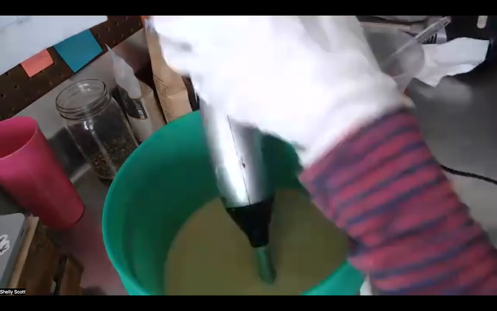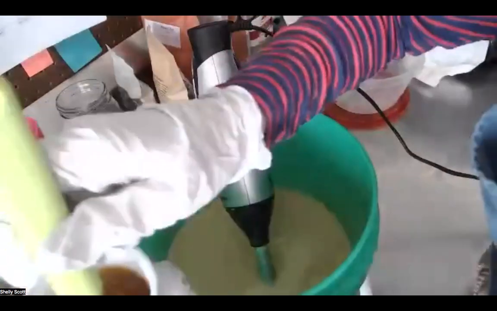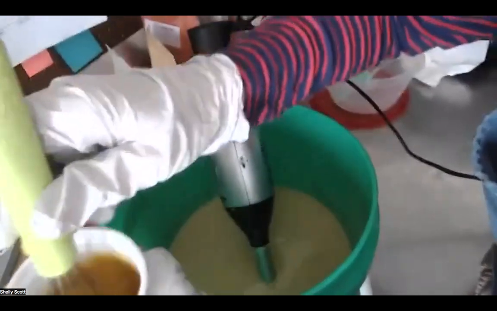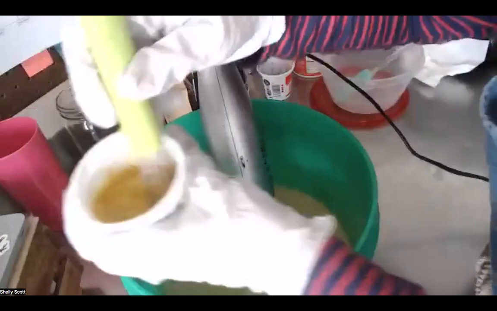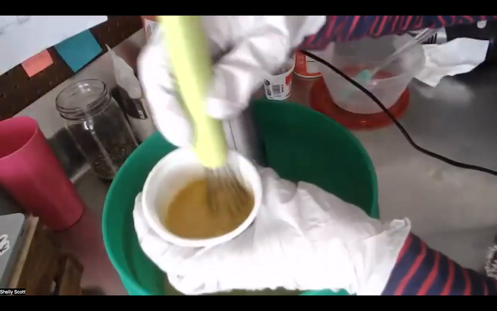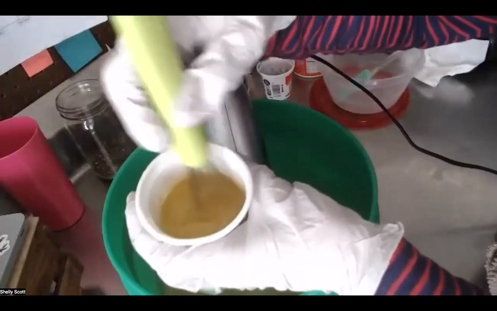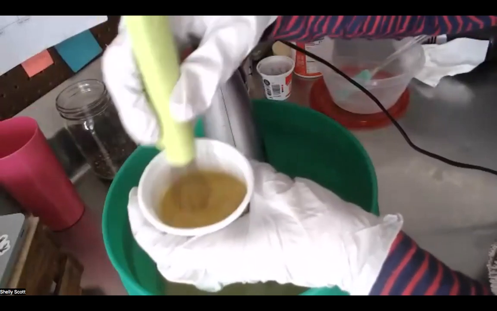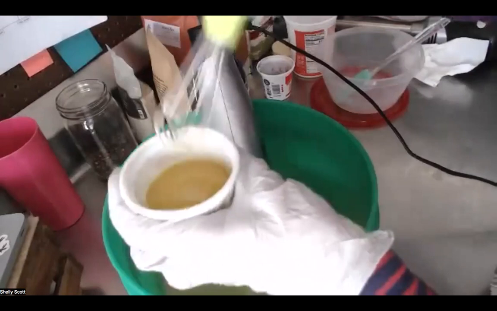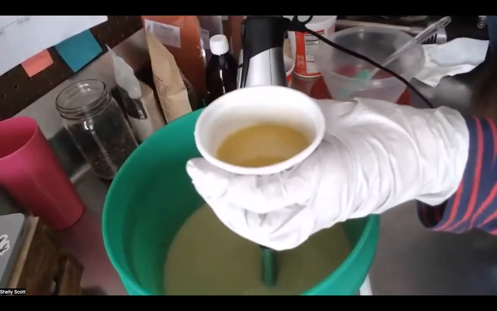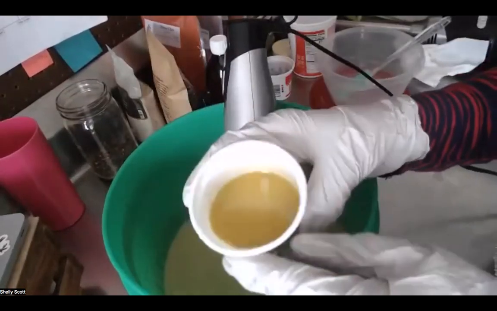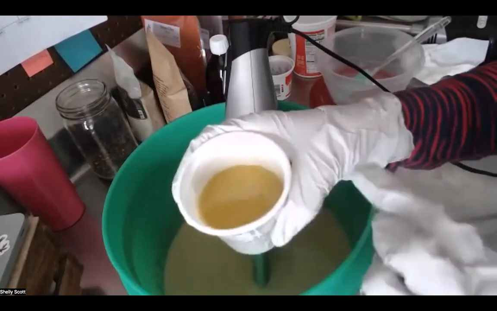Sorry about that. Forgot to, inside here I have a clay. A clay helps anchor the scent inside the soap. So we put kaolin clay inside of our essential oils.